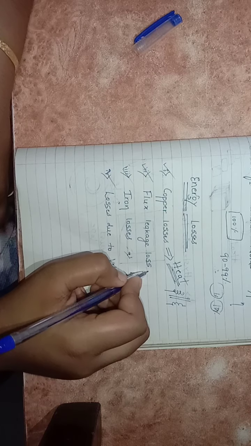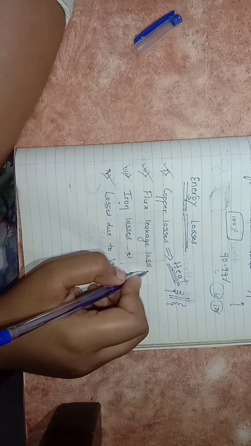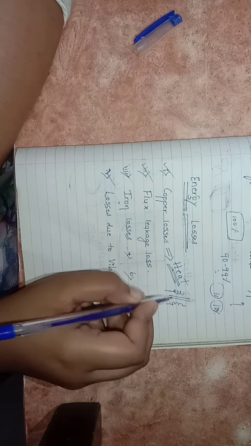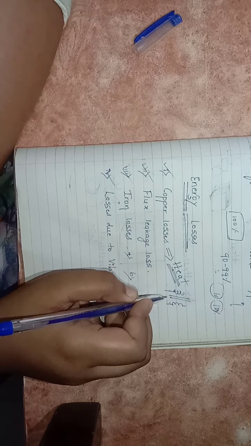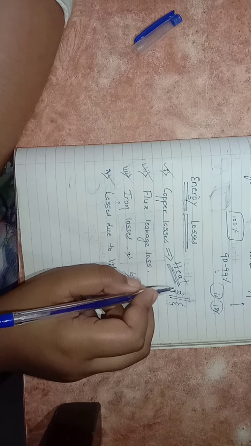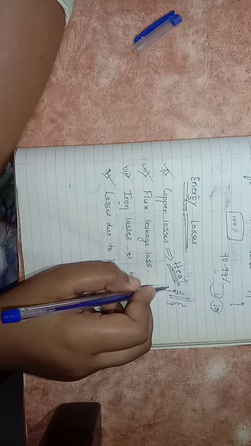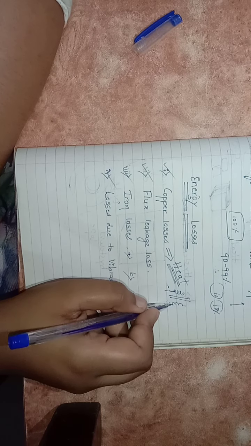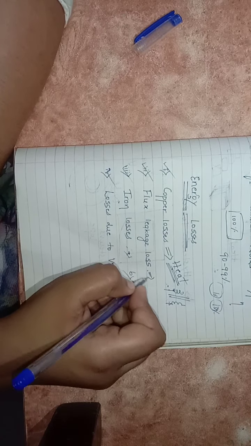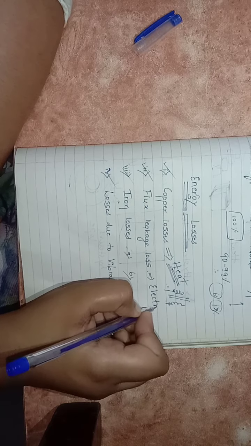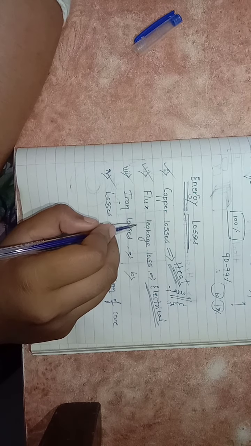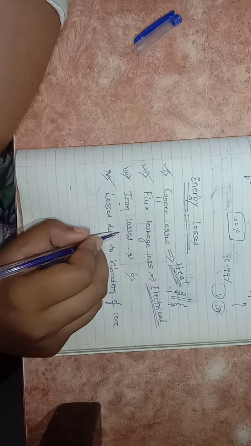Next, in the transformer we have the primary and secondary coil coupling, and that coupling is not perfect, because the magnetic flux in the primary coil is not equal to the magnetic flux in the secondary coil. Because of this, some electrical energy is lost, and that is called flux leakage. So next is iron losses.